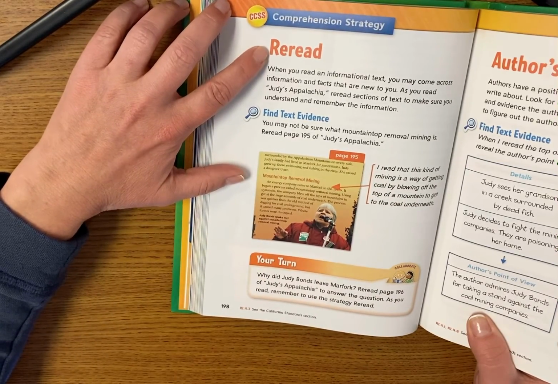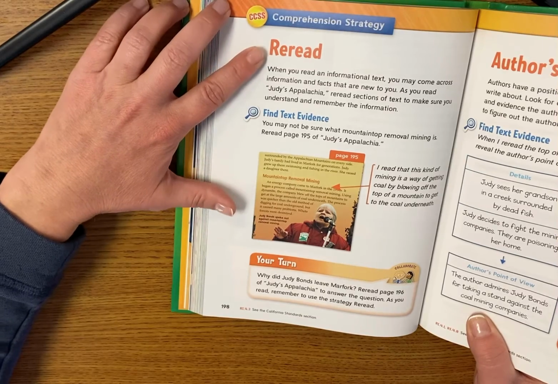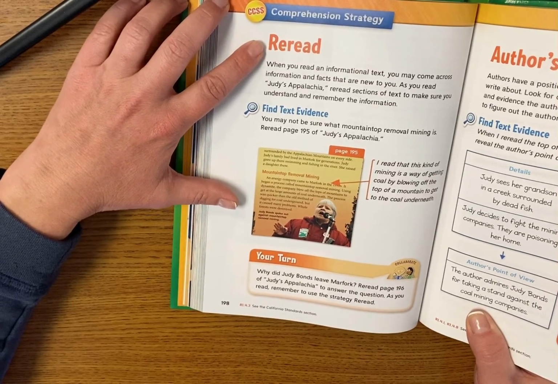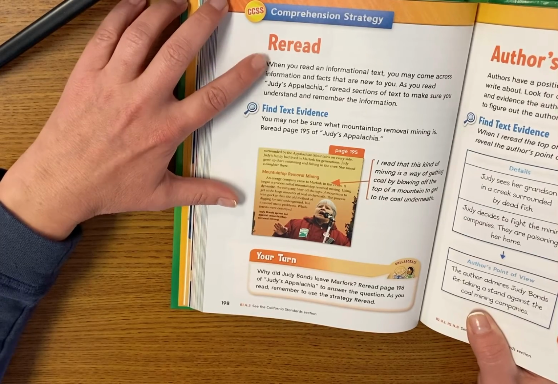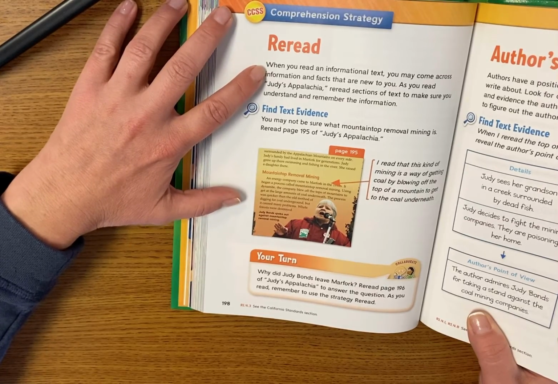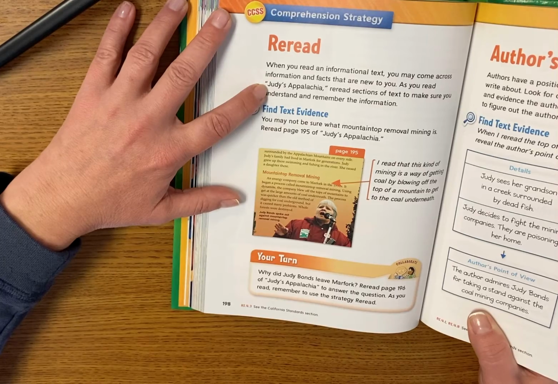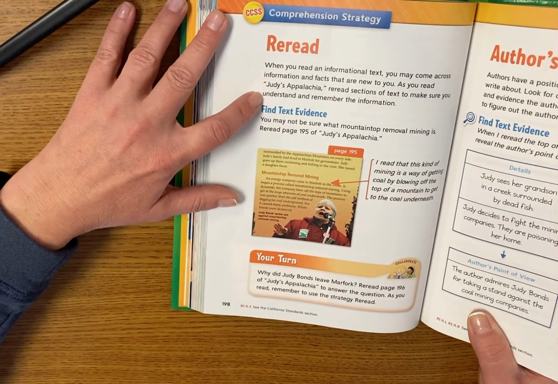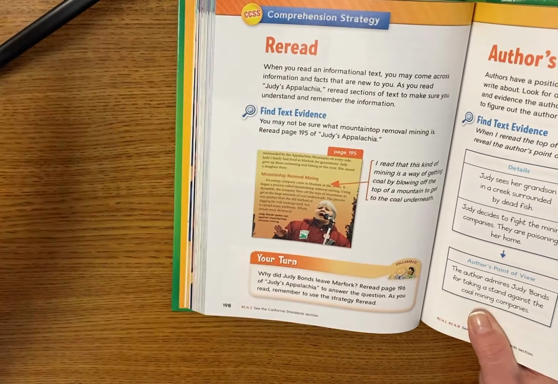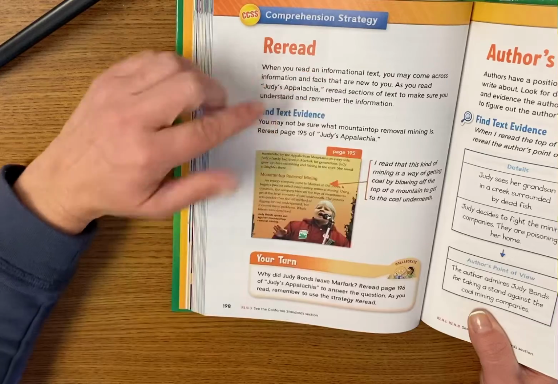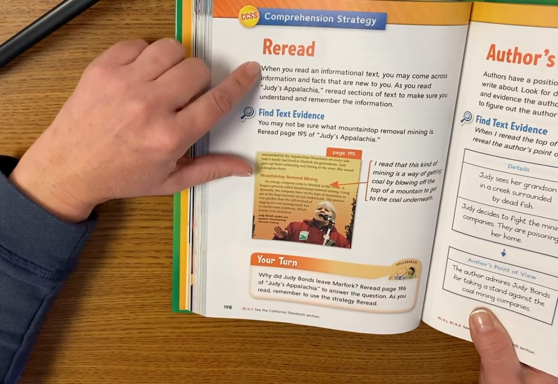Okay, so this is the strategy, rereading. It is a strategy that you can do while you're reading or after you are done reading to help you answer questions. And the instructions say when you read an informational text, that is a text with factual information, you may come across information and facts that are new to you. As you read Judy's Appalachia, reread sections of the text to make sure that you understand and remember the information. So you're just reading it again. I do that all the time.